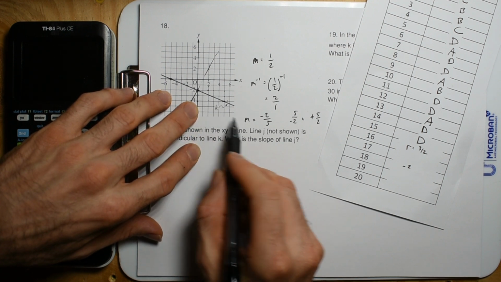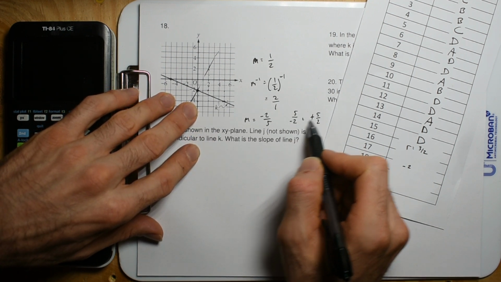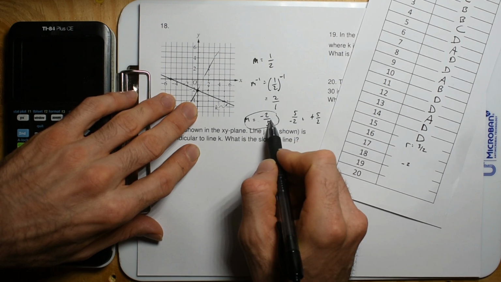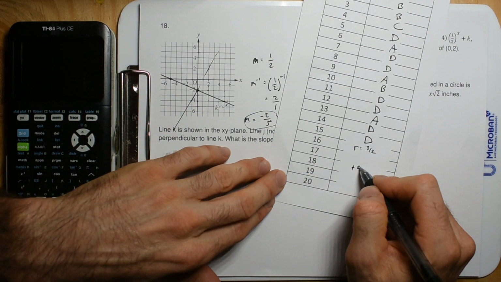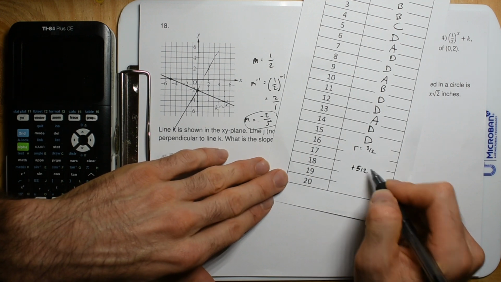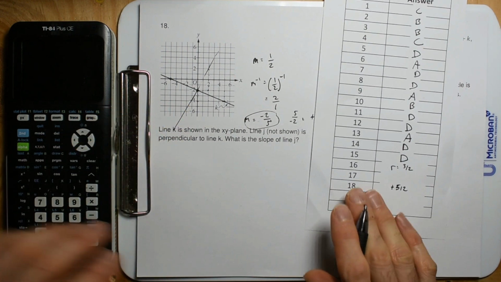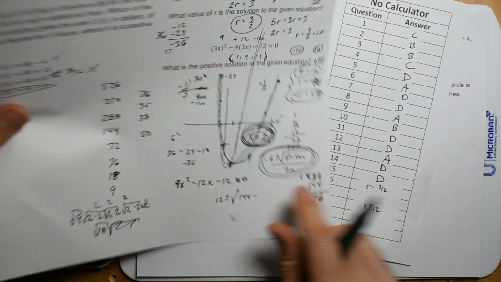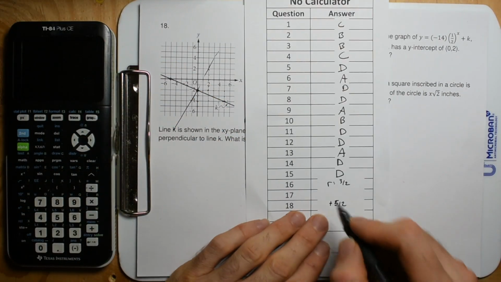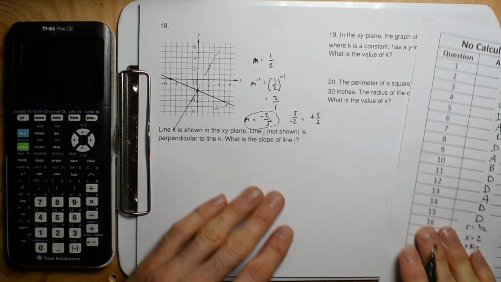So we have a slope of -2/5. That was our slope. So we're going to have a +5/2. So sweet. That's our answer for 18. What was our answer for 17? That was x is equal to 2. Sweet. Okay, and then we got 2 more.